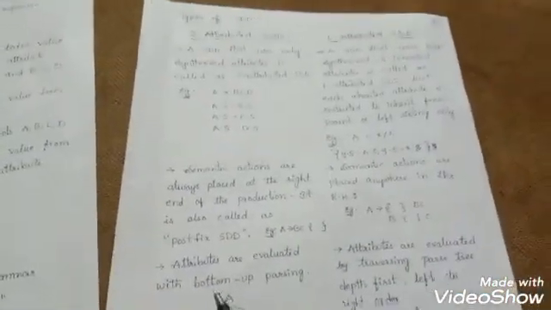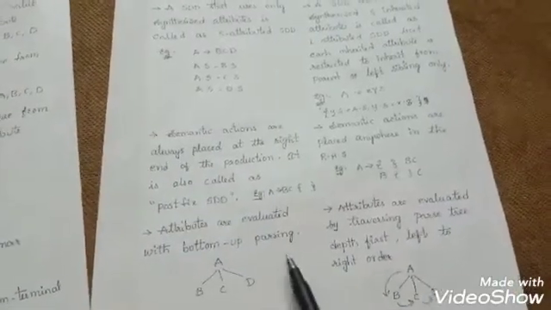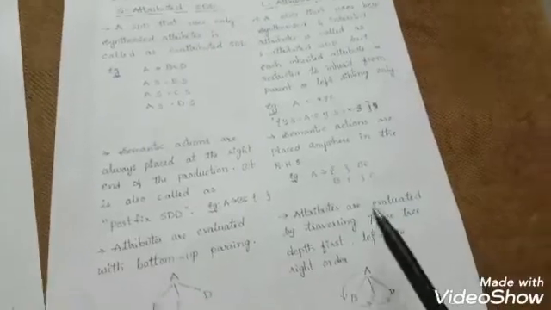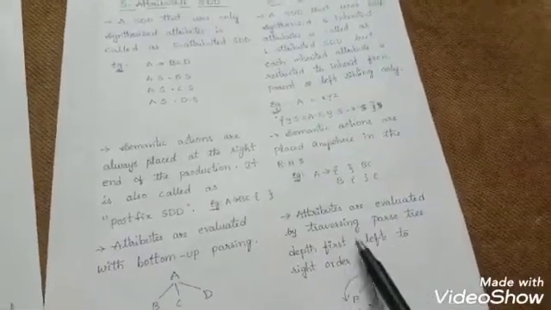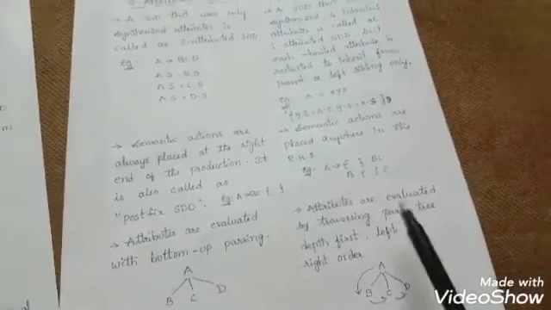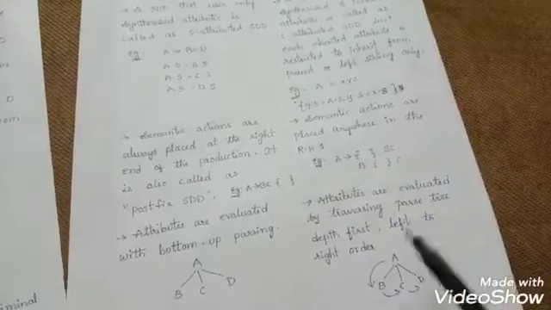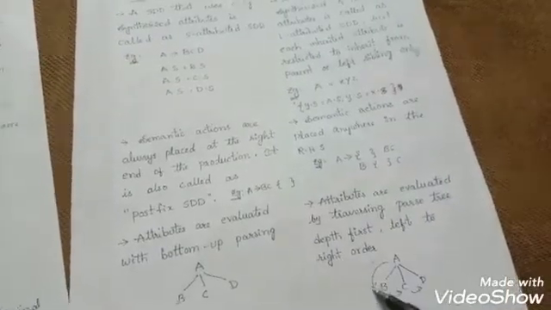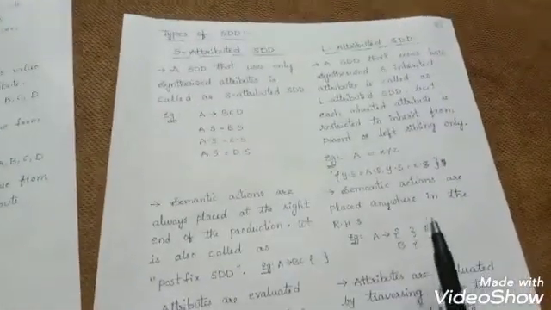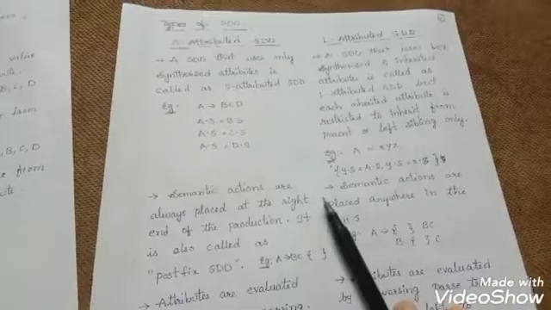And the next one: in S-attributed, the attributes are evaluated with bottom up parsing. Whereas in L-attributed, attributes are evaluated by traversing the parse tree depth first and left to right order. So attributes are evaluated using depth first and then left to right. So these are the S-attributed SDD and L-attributed SDD.